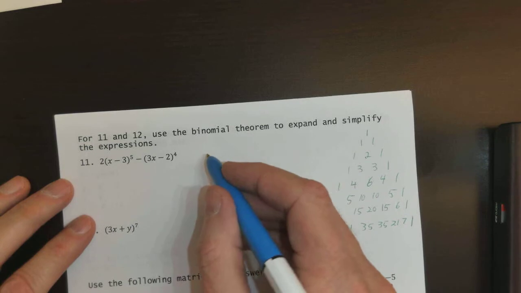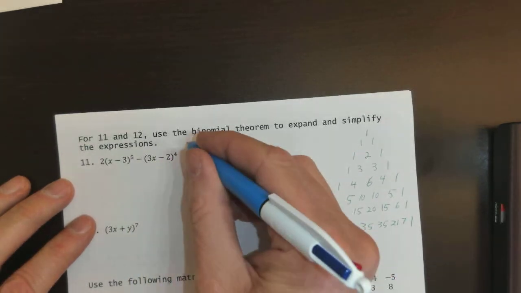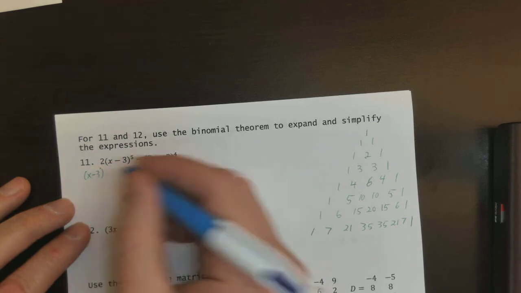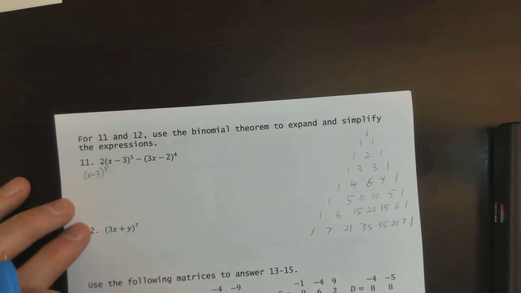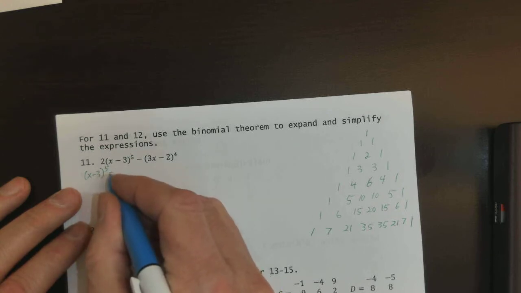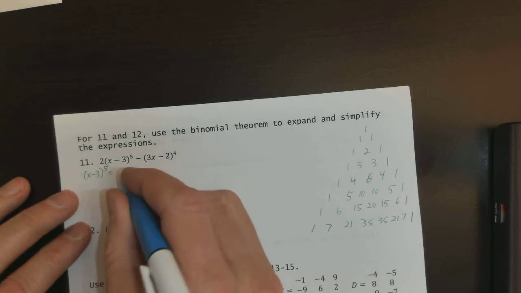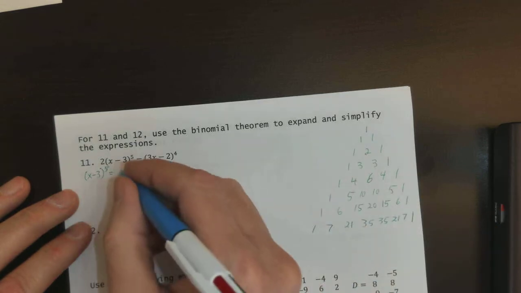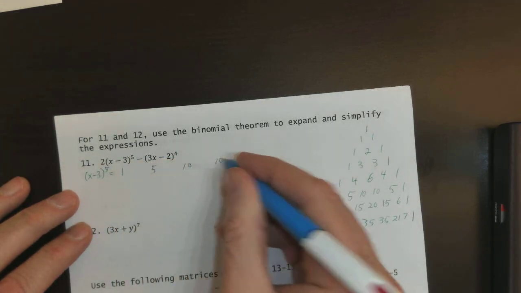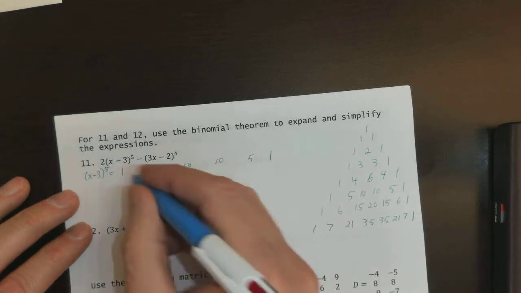Now, x minus 3. I'm going to do this in parts here. X minus 3 to the 5th power, then I'll distribute the 2. But you got to do the exponent first. So, I'm going to use this row: 1, 5, 10, 10, 5, 1.